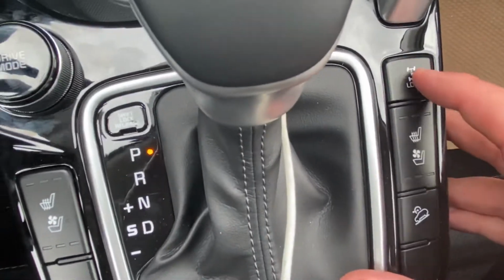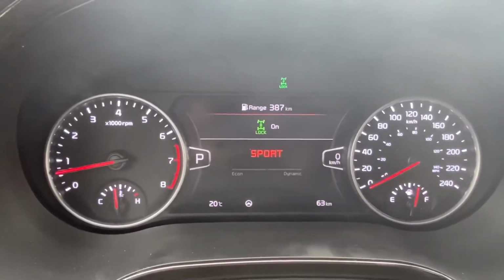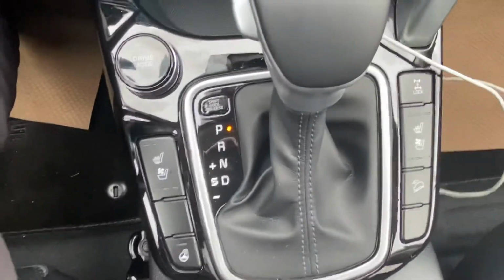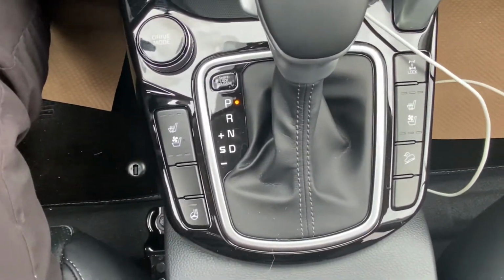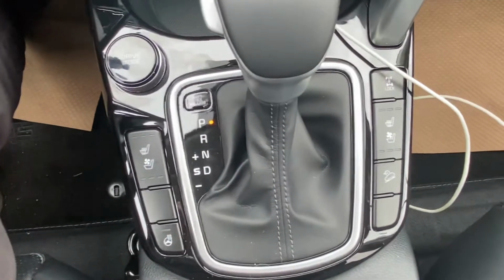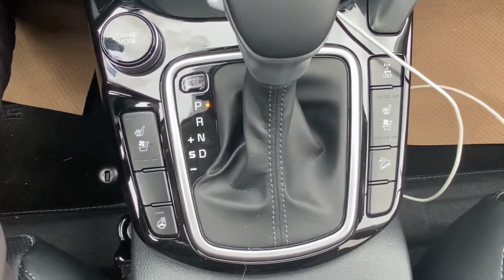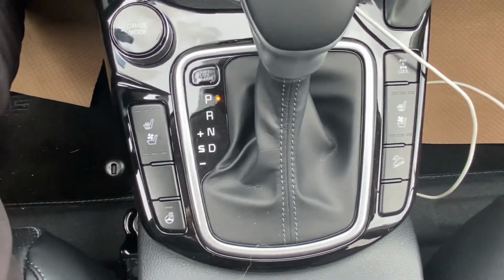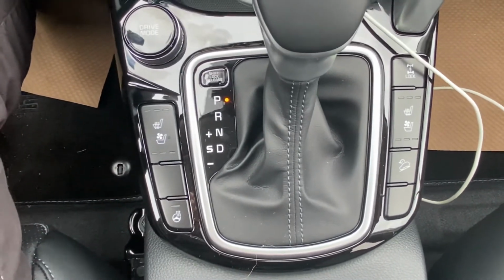This is the all-wheel drive lock. So what that's going to do is just put your car into a 50-50 all-wheel drive lock. So perfect for if you get caught on some ice, snow, anything like that. You just pop on that lock, it's going to get you past what you need, and then it will automatically turn off if you forget to turn it off as well.